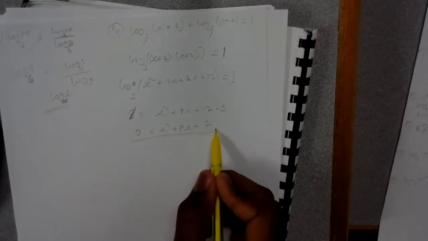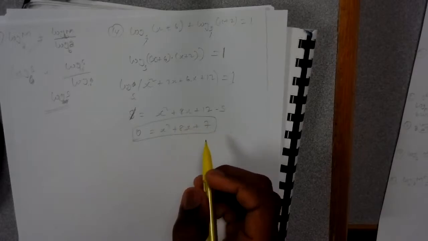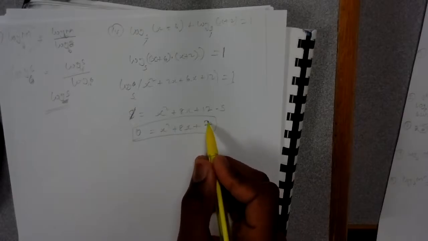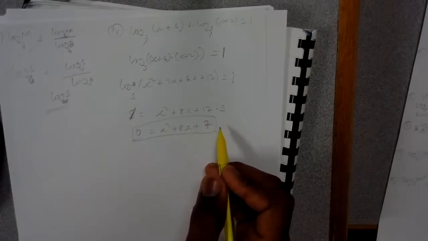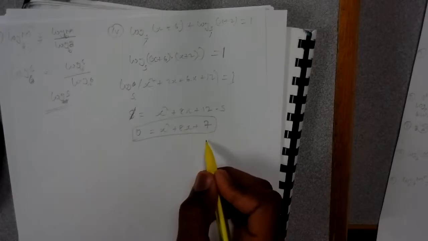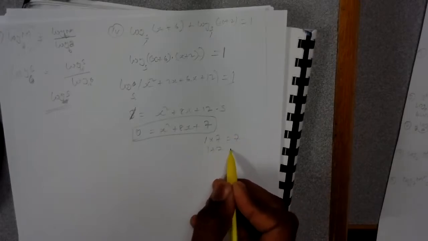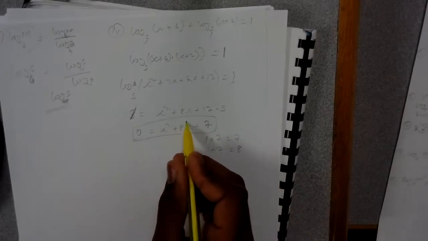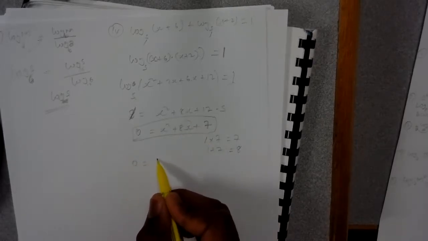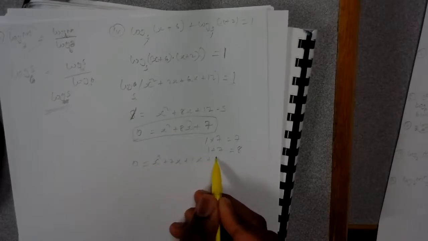So I get a quadratic equation. I'll go ahead and solve the quadratic equation. This is 7, so you find two numbers that when you multiply them, you get 7, and when you add them, you get 8. If I multiply 1 times 7, I'll get 7. If I add 1 plus 7, I'll get 8. So here I'm going to substitute 8x with 1x and 7x. So it's going to be 0 is equal to x squared plus 7x plus 1x plus 7.